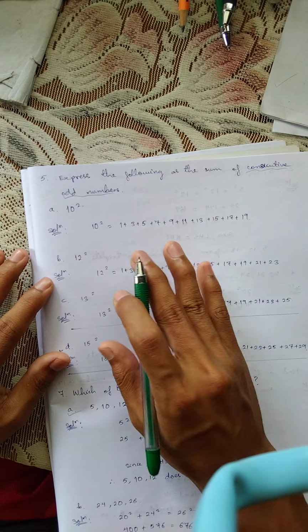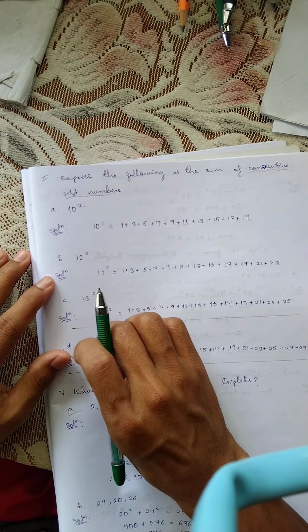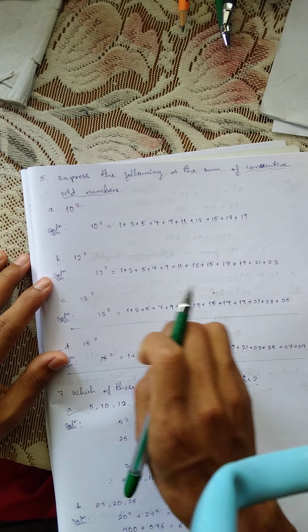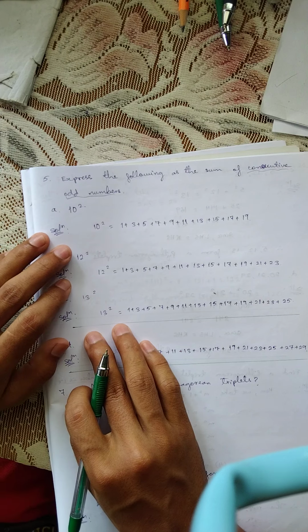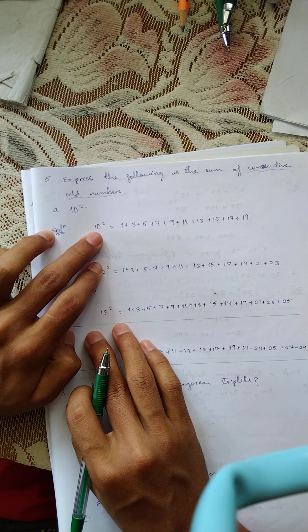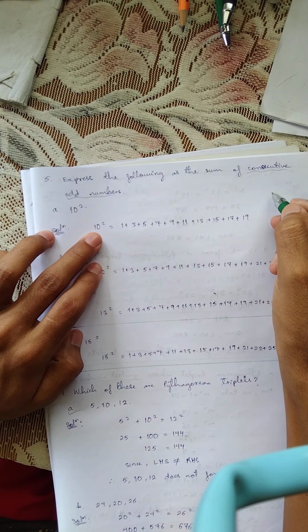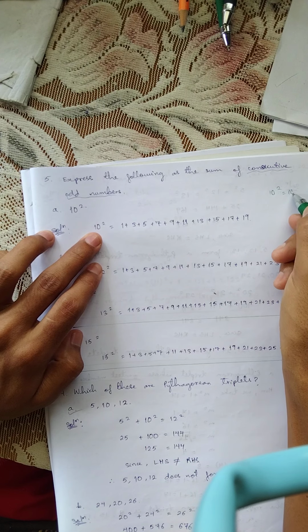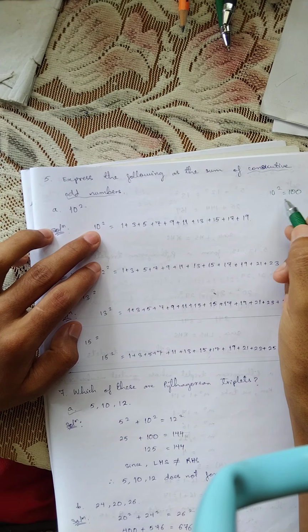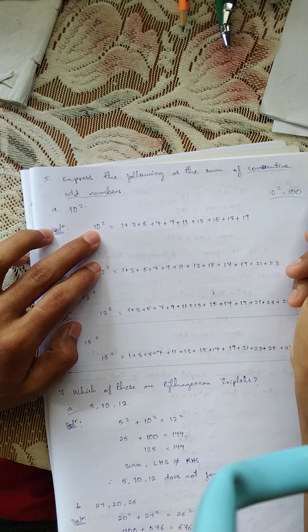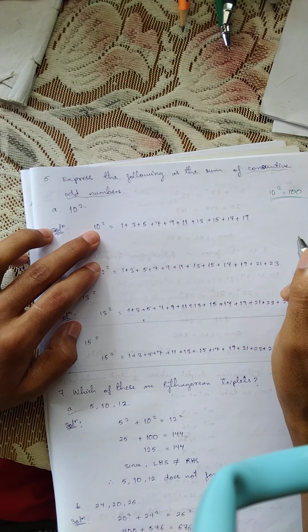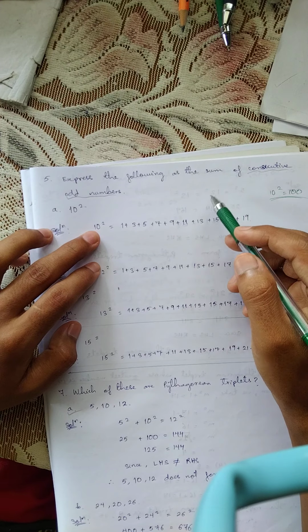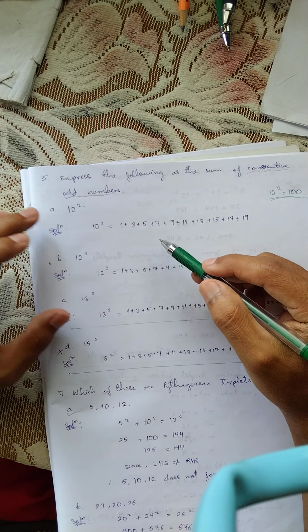So we have to add all these numbers until we get the square of the given number, 10. The square of 10 is 100, but we won't use the multiplication method, we have to apply it by adding all the odd numbers.